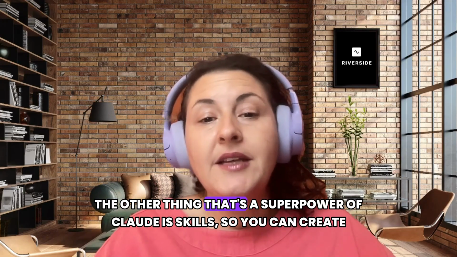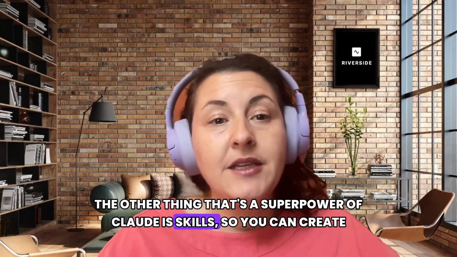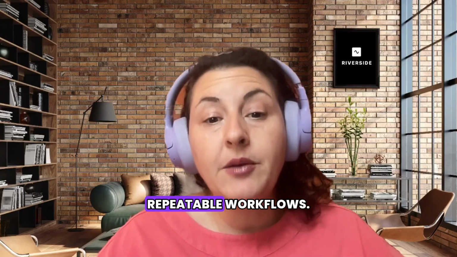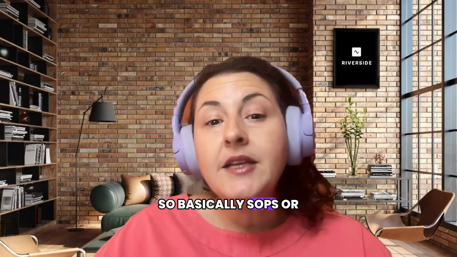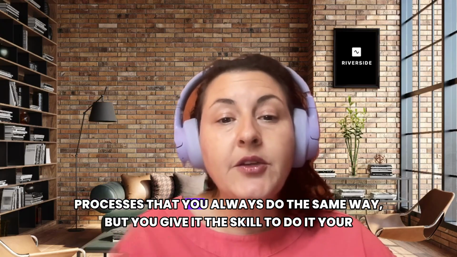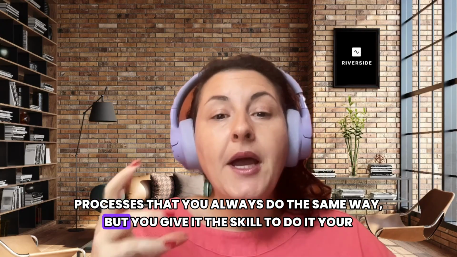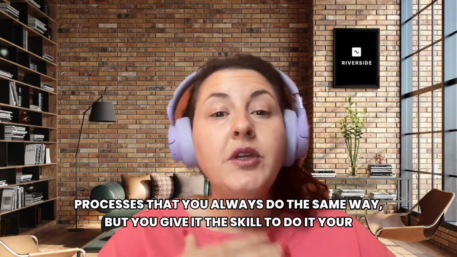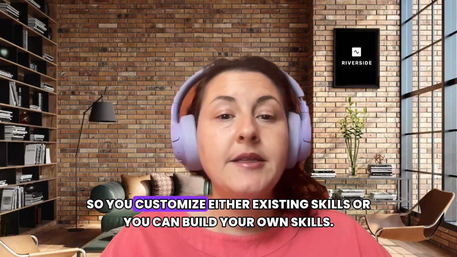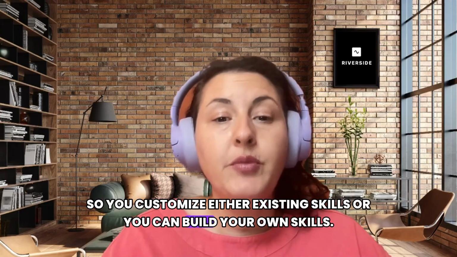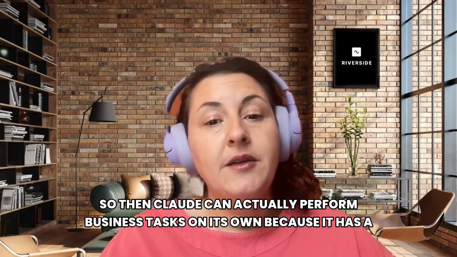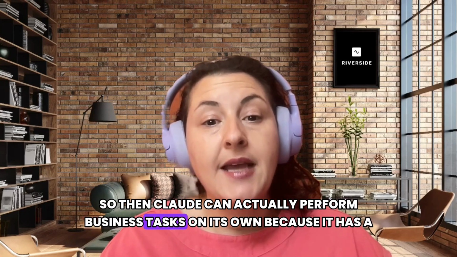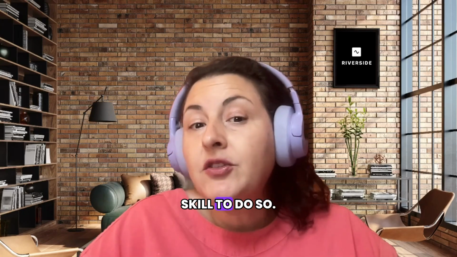The other thing that's a superpower of Claude is skills, and you can create repeatable workflows. So basically, SOPs or processes that you always do the same way, but you give it the skill to do it your way. So you customize either existing skills or you can build your own skills. So then Claude can actually perform business tasks on its own because it has a skill to do so.